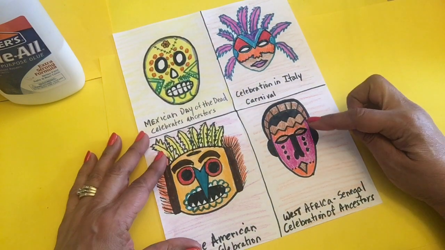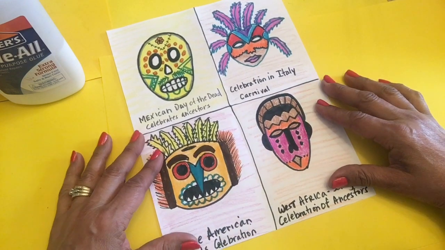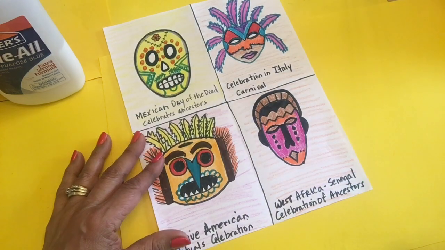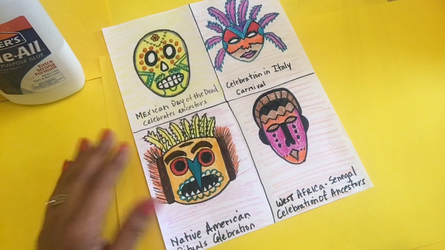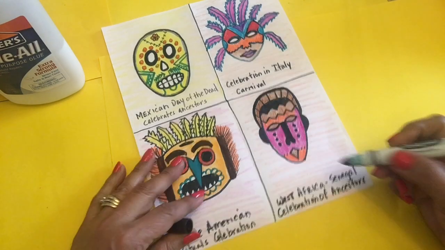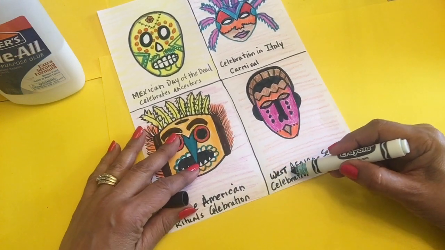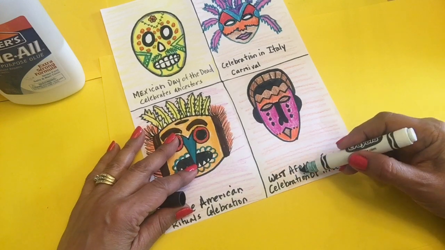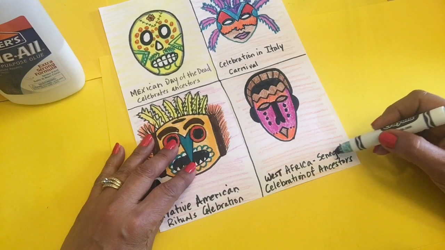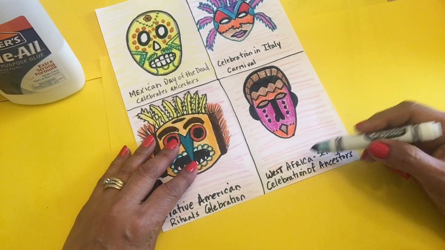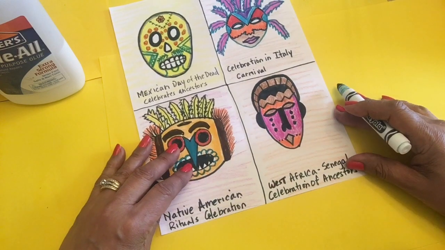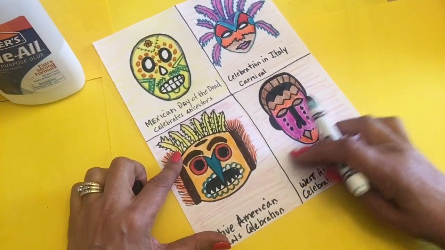Okay, boys and girls, I went ahead and colored in our mask from Senegal, West Africa, and we are going to write here at the bottom, West Africa dash Senegal, and this is the celebration of the ancestors. And then go ahead and color the background.